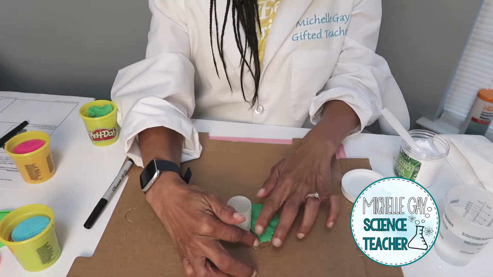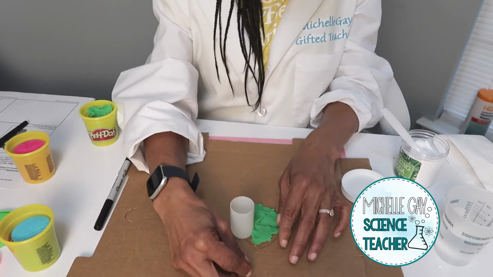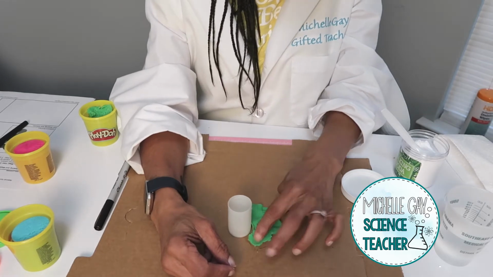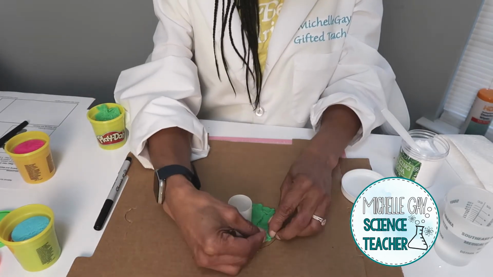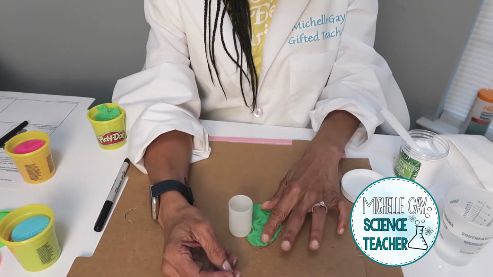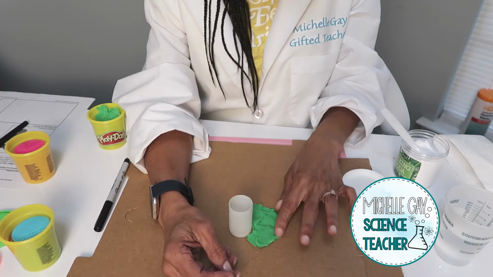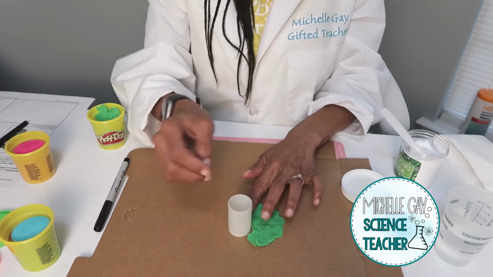Some people like to make their Play-Doh using flour. I find it easier just to go to Dollar Tree and buy some. Usually when I have something like this, I'll tell the students to bring in their Play-Doh for the experiment, and we share.